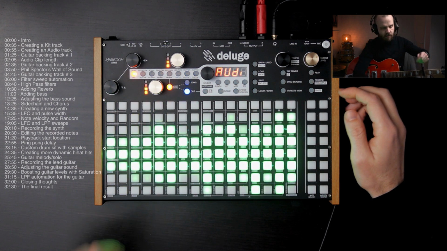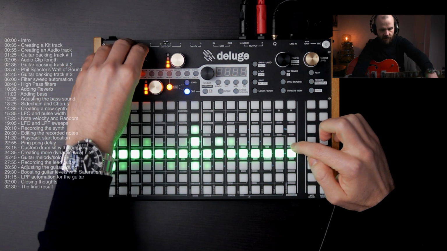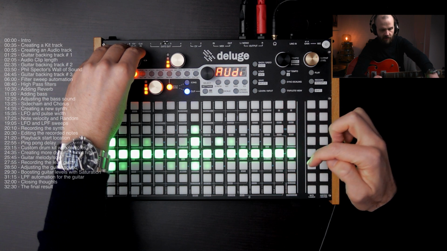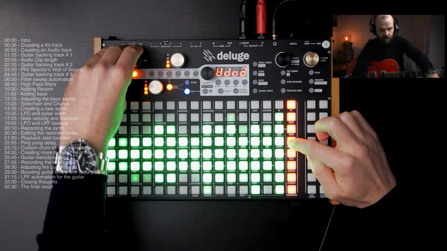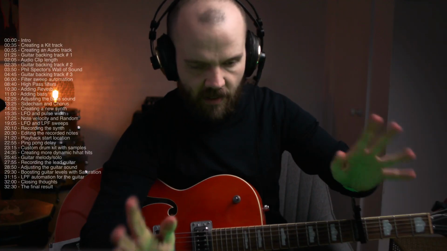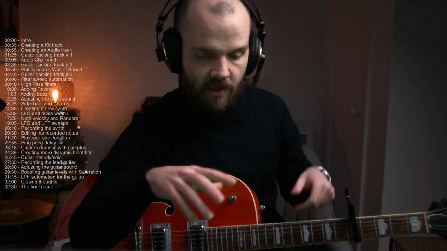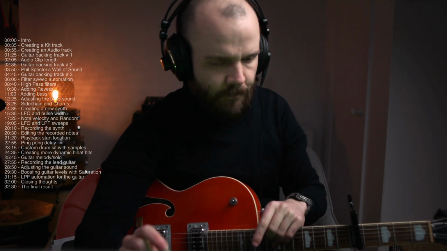Same thing applies one more time. I'm going to enter the clip, scroll all the way to the end, tap the last line, go back to 8, tap the last line twice, and now I have the same recorded phrase twice over.